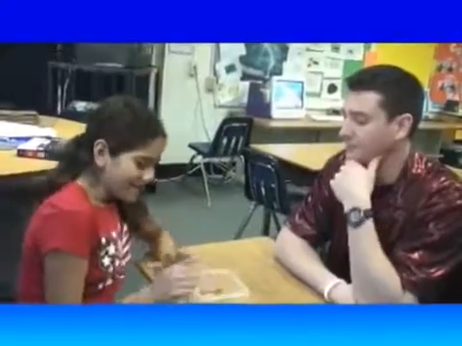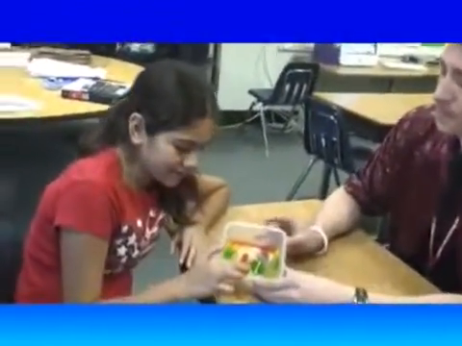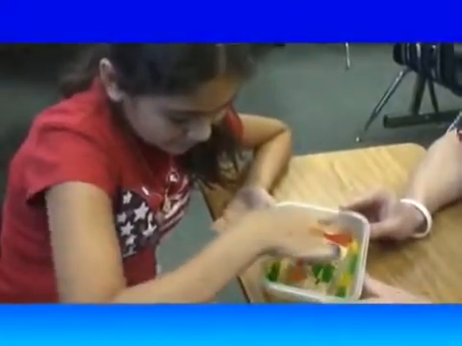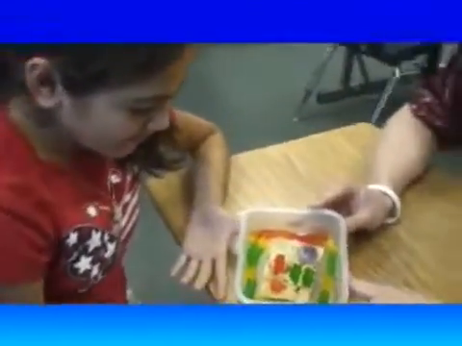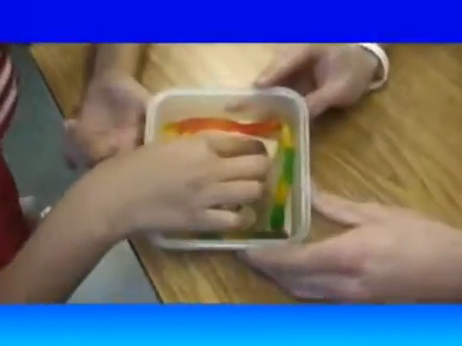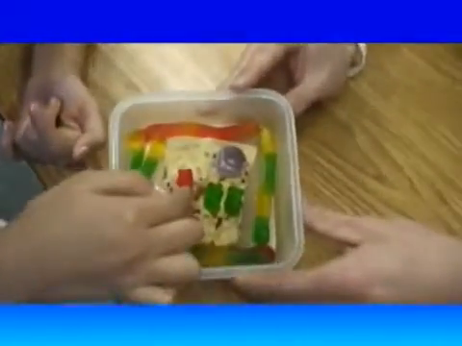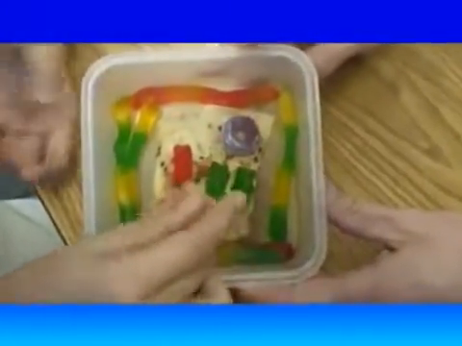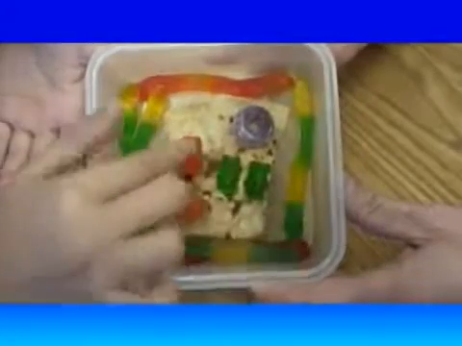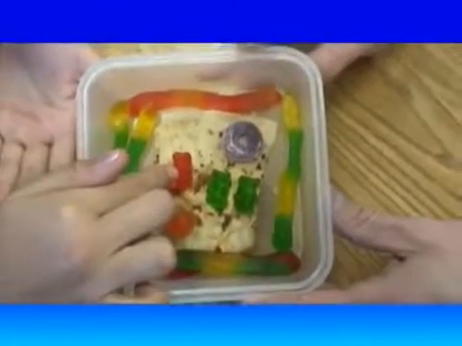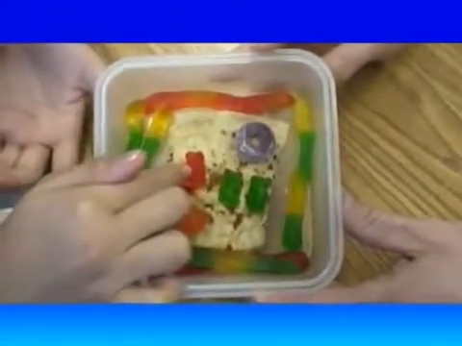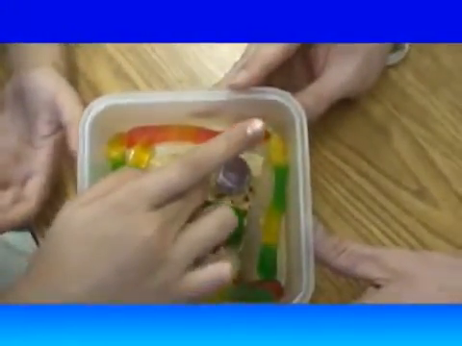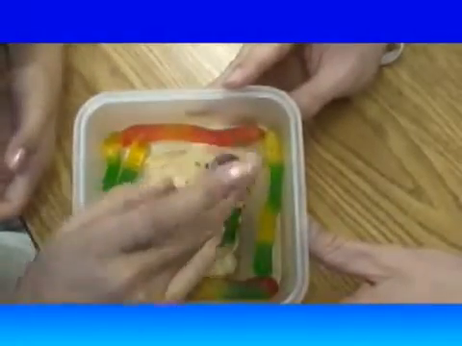Okay. The nucleus is an organelle that determines activities, and the cell membrane holds the plant cell together. The vacuole stores food, water, and wastes. The chloroplast makes food for the plant cell, and the mitochondria releases energy for the plant cell, and the cytoplasm, it's a jelly-like substance.